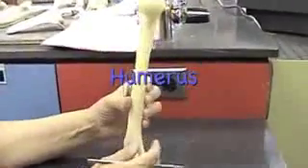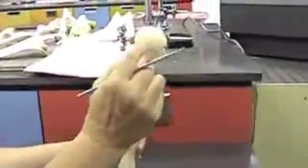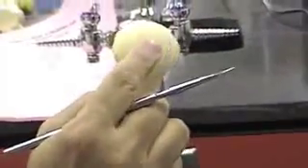Here is the humerus. This is the bone found in the upper arm. Here we have the head of the humerus, a nice smooth surface. This is what articulates in the glenoid cavity. Lateral to the head points medially.